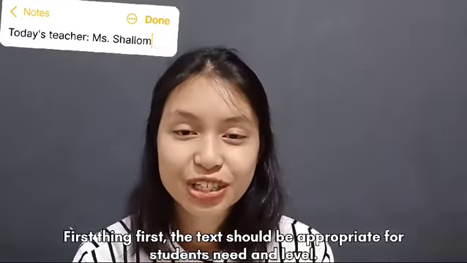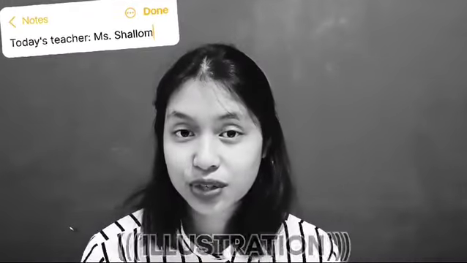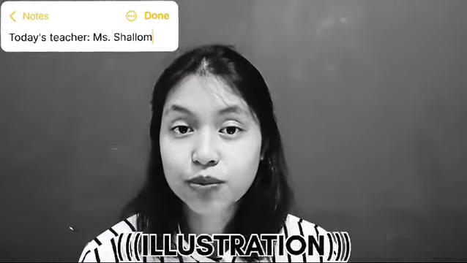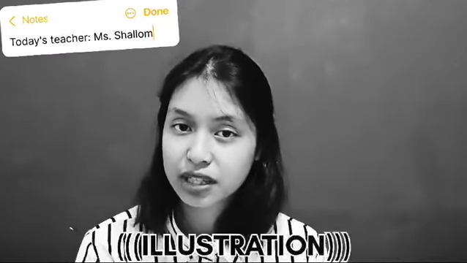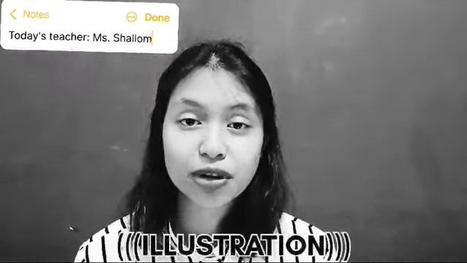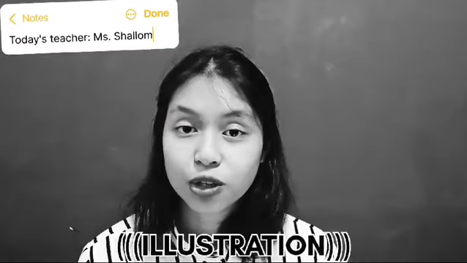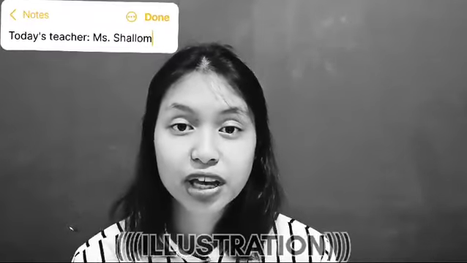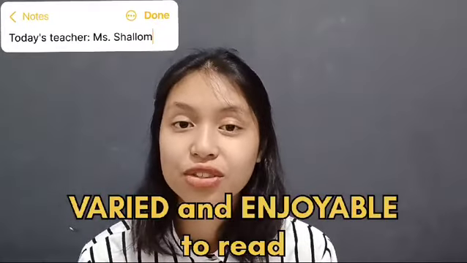First thing first, the text should be appropriate for students' need and level. Let's say you're teaching 7th grade students about animals as a topic. Texts or books about animal body parts written in simple structures, easy words, or full-color illustration books will not meet their needs. On the other hand, a research journal about animals with a bunch of data will also be too much for them to read at home. So, for a 7th grade student, you might want to give them exposition texts about animals or classic literature about animals like Watership Down.